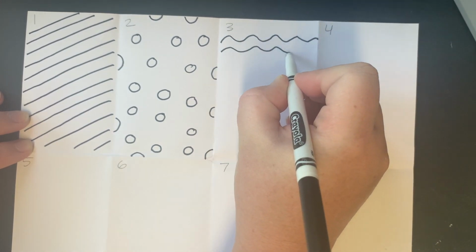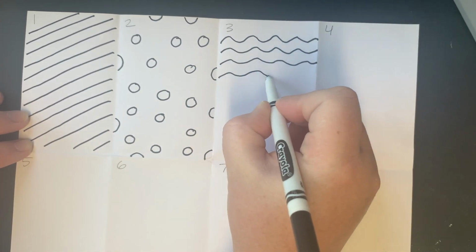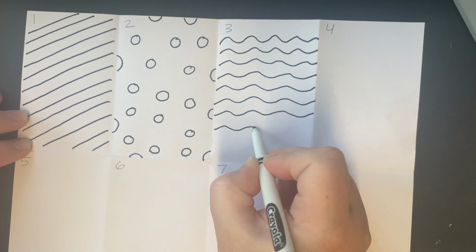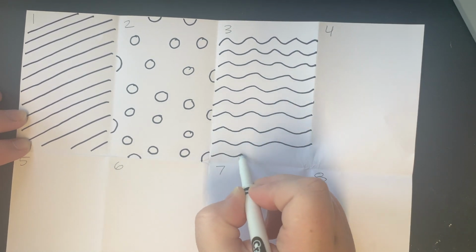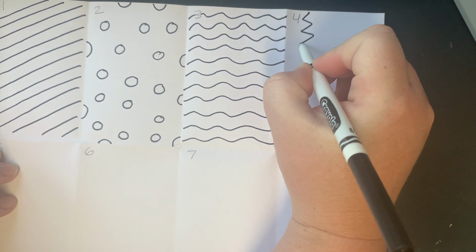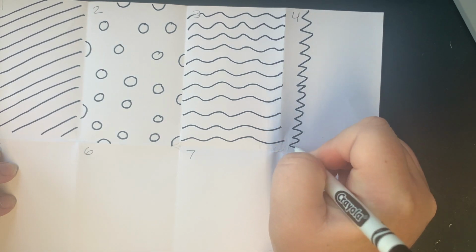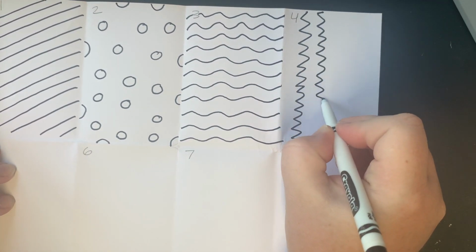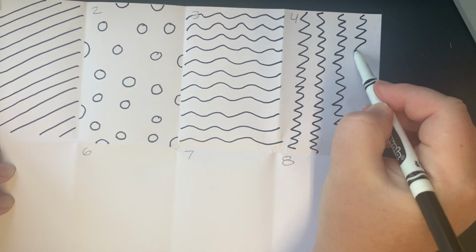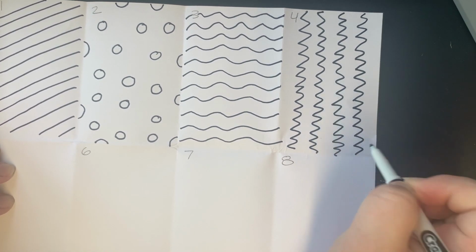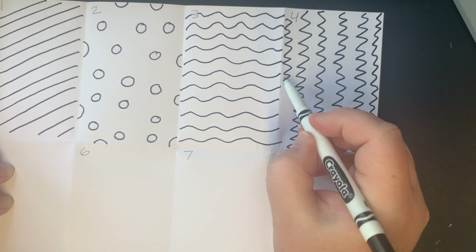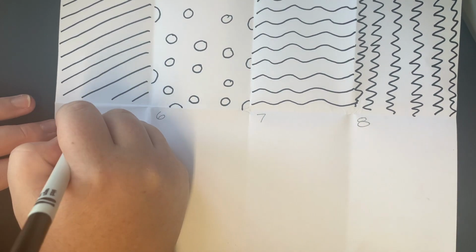Do some squiggly lines, or wavy lines. And the next one, we're going to do zigzag lines. Notice they don't have to be perfect. These zigzag lines are running vertically from top to bottom. Our wavy lines ran horizontally from side to side. You want to fill in that whole area with whatever pattern you choose.